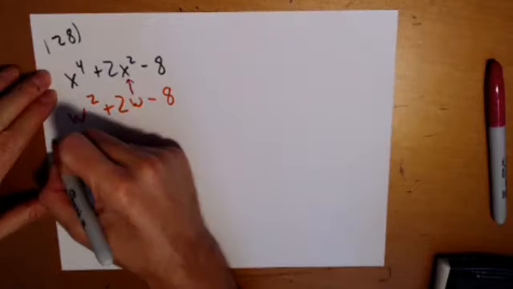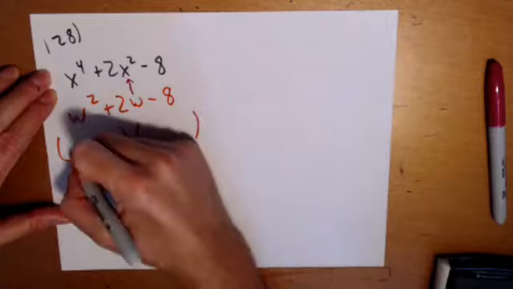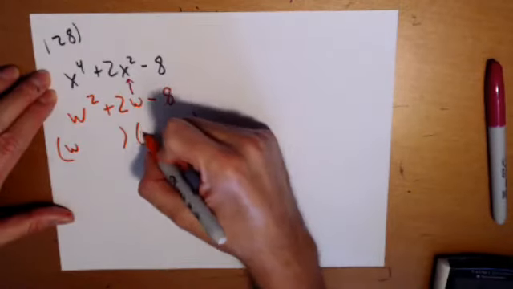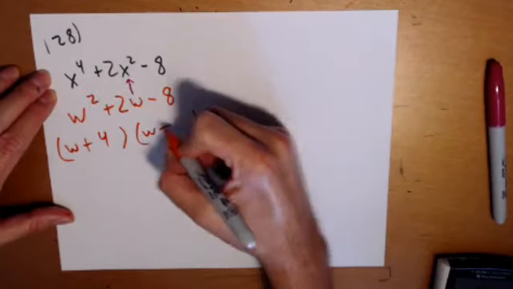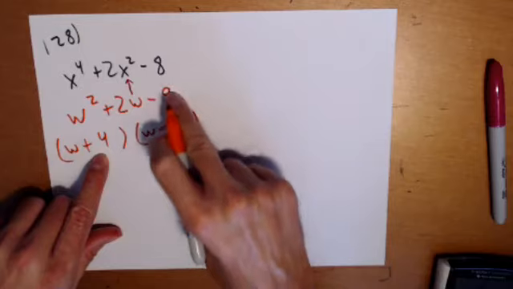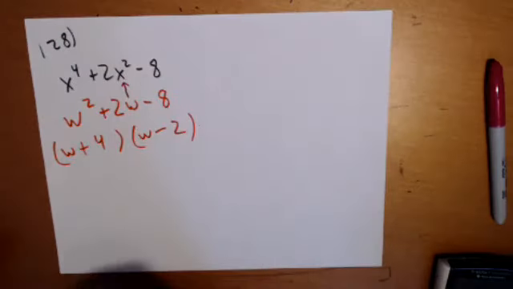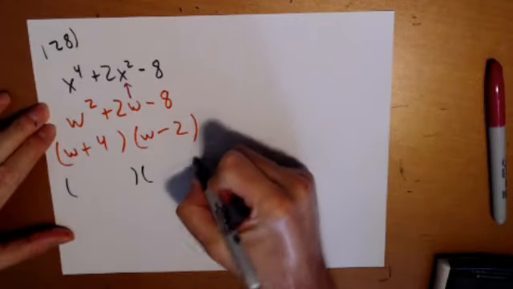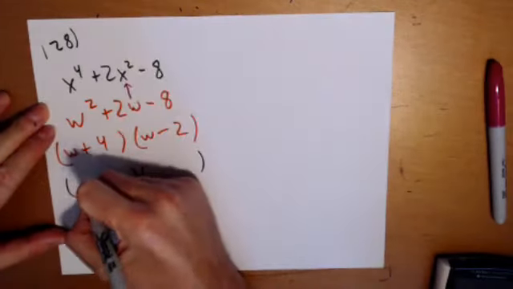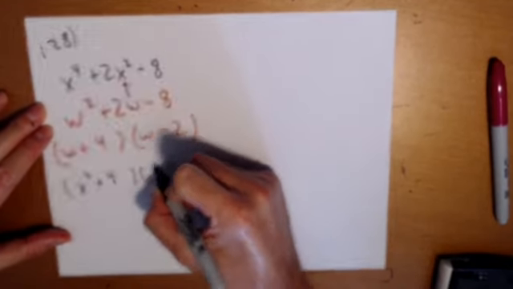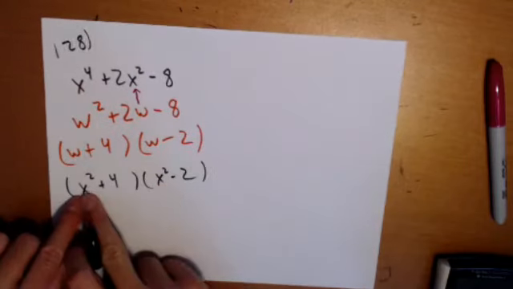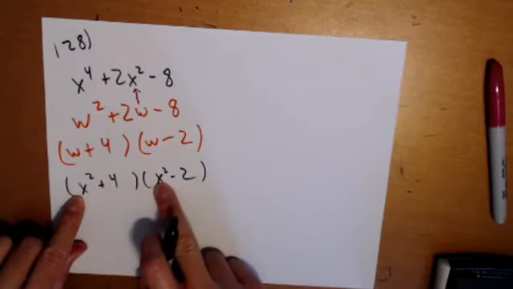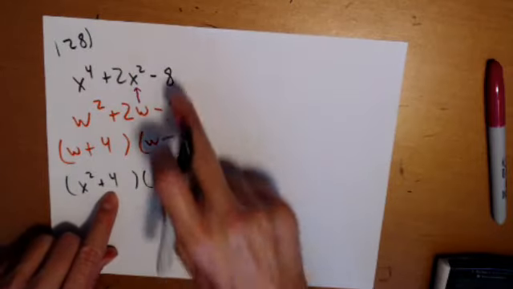Hopefully you can see this orange marker. Signs are different, and the bigger guy is positive. 2 and 4, so the bigger guy is positive. Double check. 4 times negative 2 is negative 8. 4 plus negative 2 is positive 2. And we said that the w is really just an x squared. Double check. What's x squared times x squared? X to the 4th. Negative 2x squared, positive 4x squared, that's 2x squared. 4 times negative 2, negative 8. Ta-da!